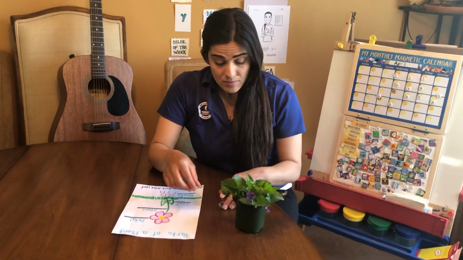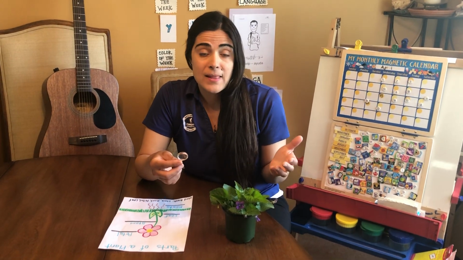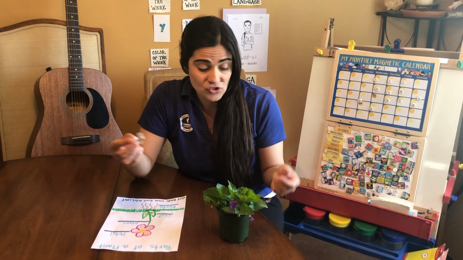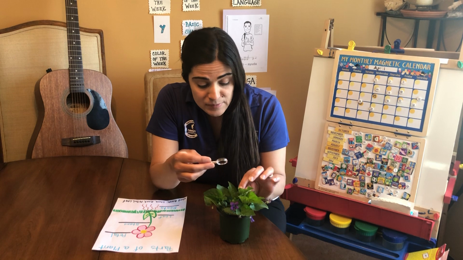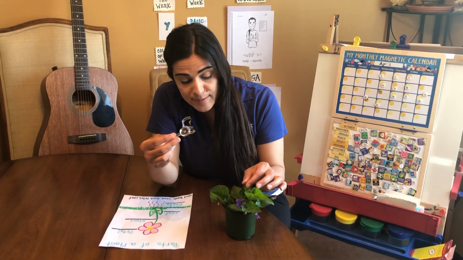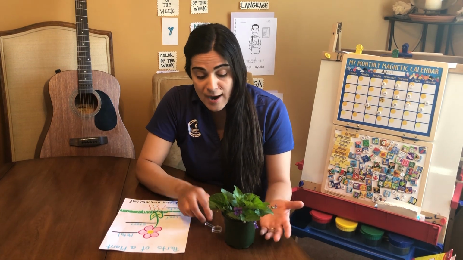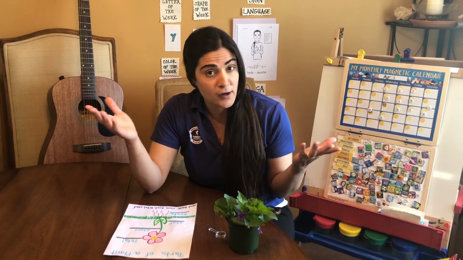So basically, if you have a magnifying glass at home, that's awesome. If you don't, that's okay. Just have your kid take some time, look over the plant, explore it. And then when you're done, making sure that when you're having these conversations with your kids, you're talking about the basic concept of what a plant needs in order to grow. So such as water, sunlight, and air.